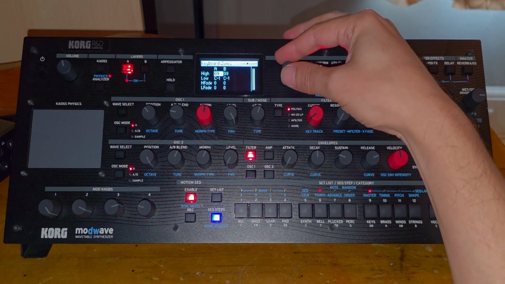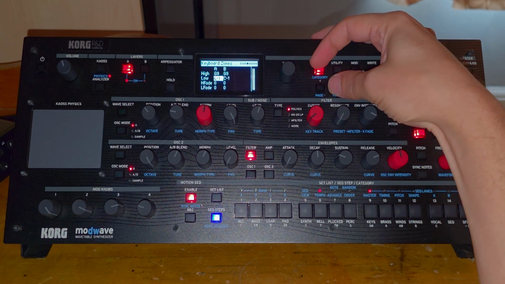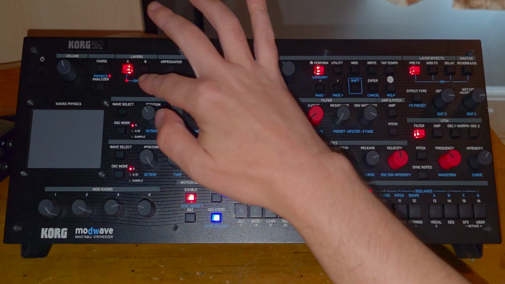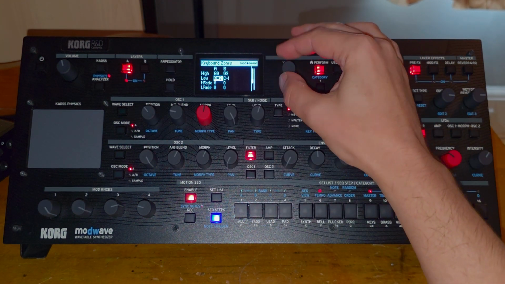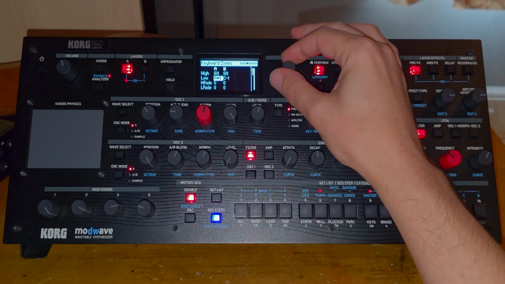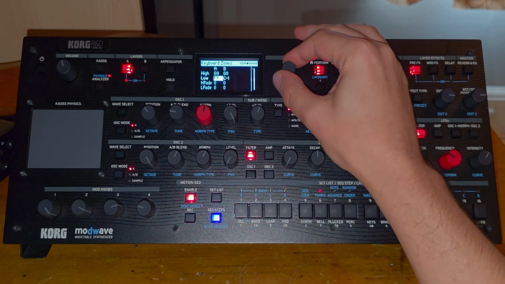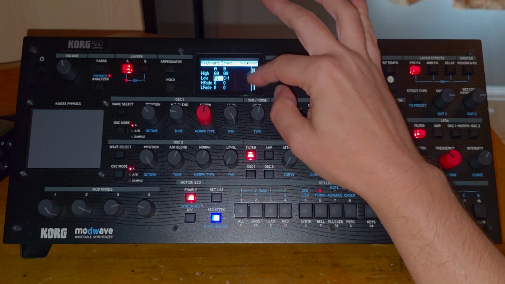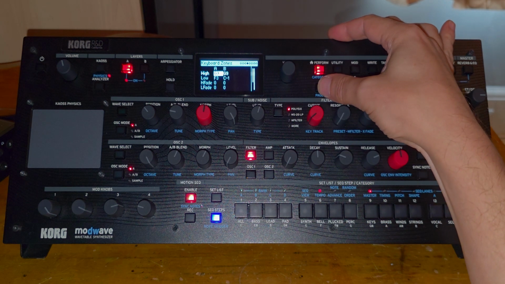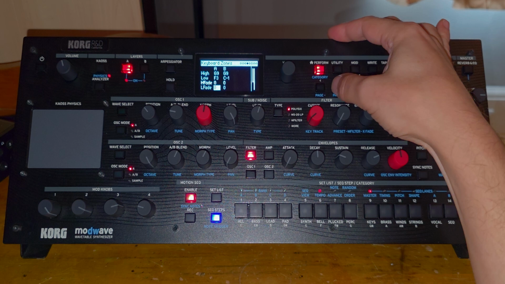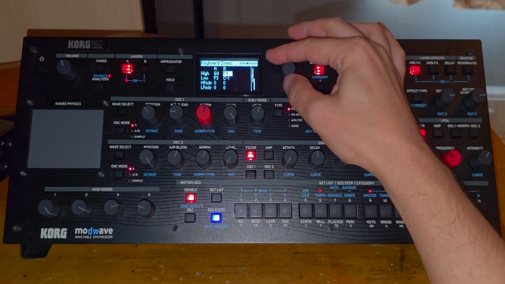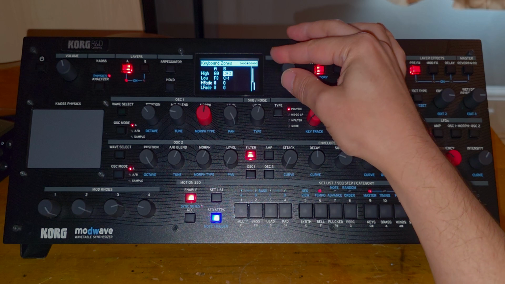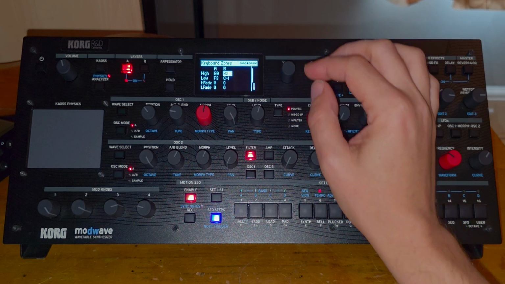We will say the lowest note of A, which is this one, will be there. You can see these lines, and then we will say the highest note of B will be there, and there you have a keyboard split.